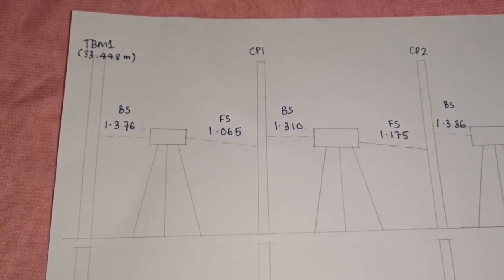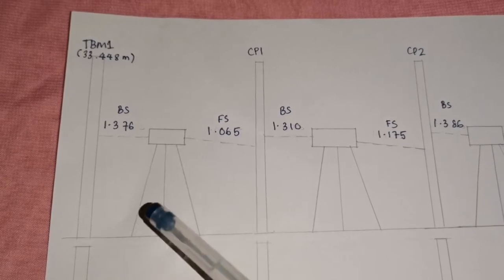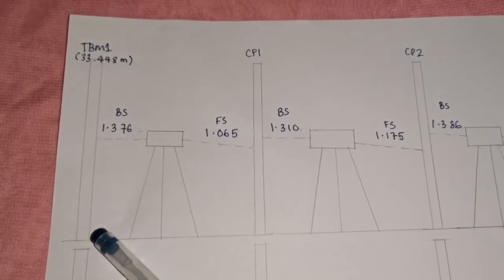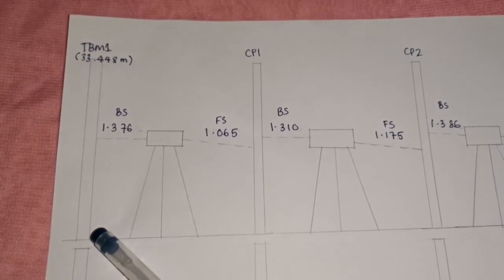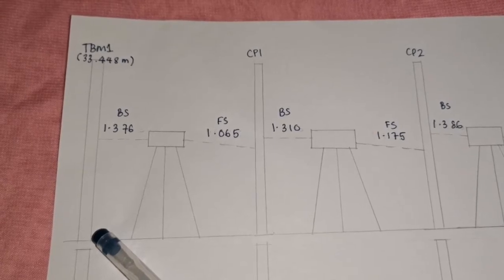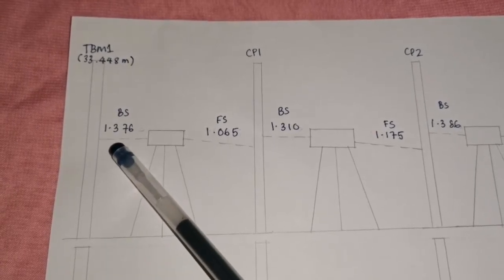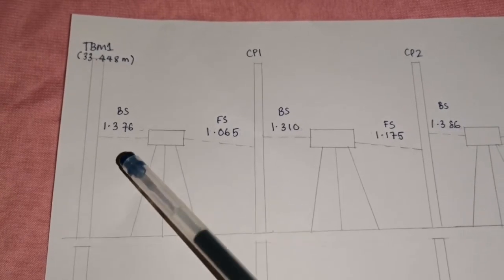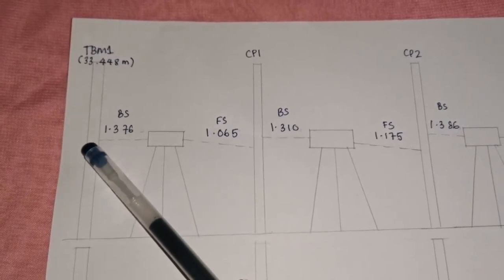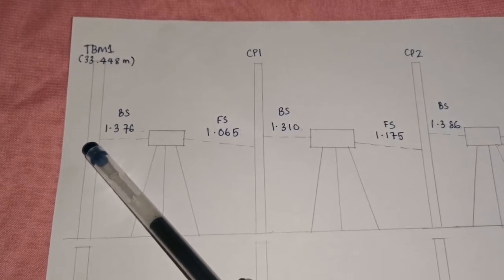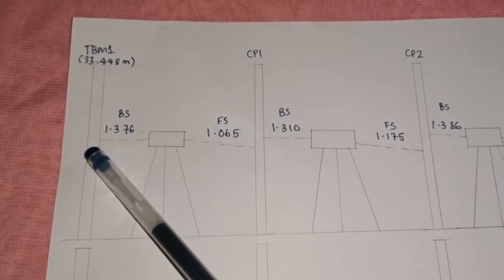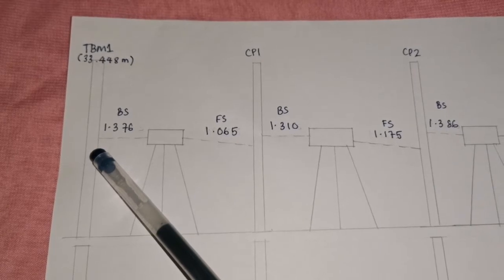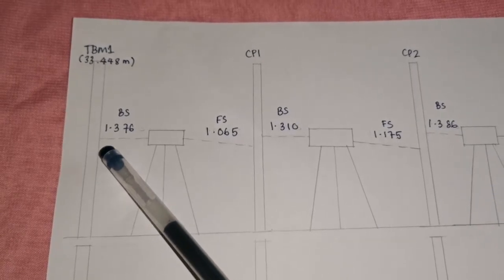The leveling staff is held vertically at TBM1 and the reading of the staff is taken and recorded in the equation table, which is 1.376 meter. This reading is a backsight because it is the first staff reading after the instrument is set up. The remark in the equation table is written as TBM1.